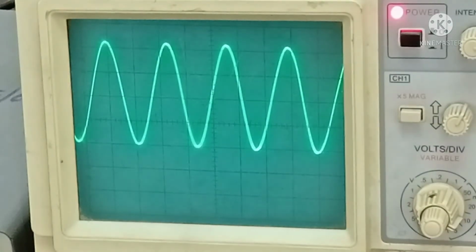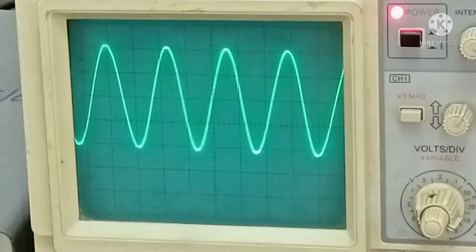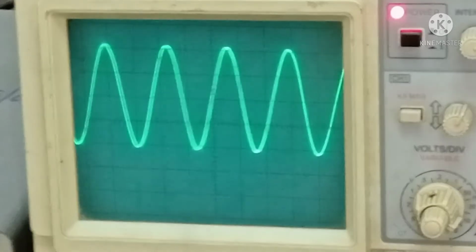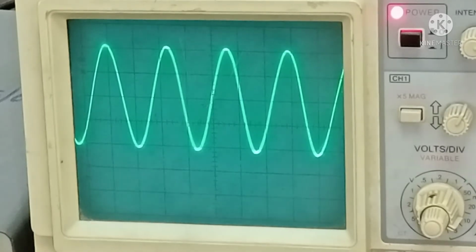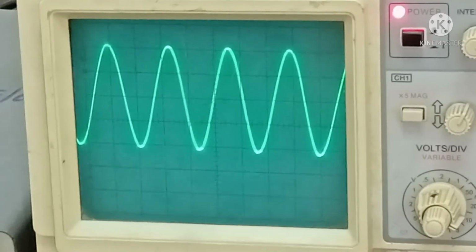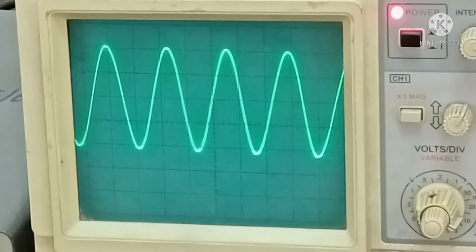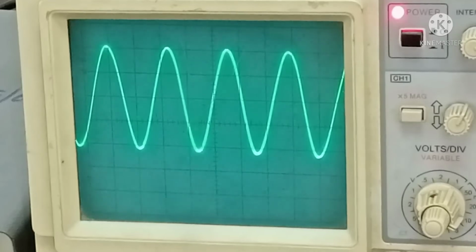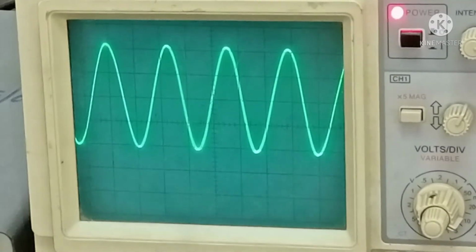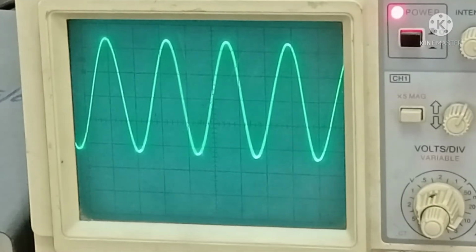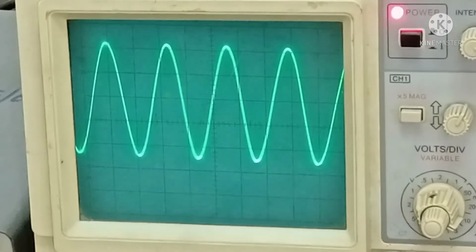Four division. Okay, hold on. So it is varying. 1, 2, 3.